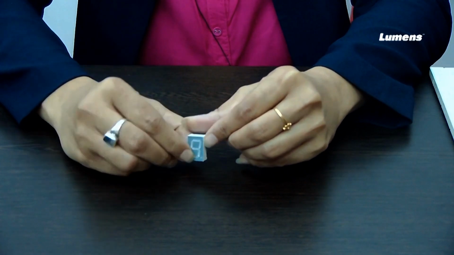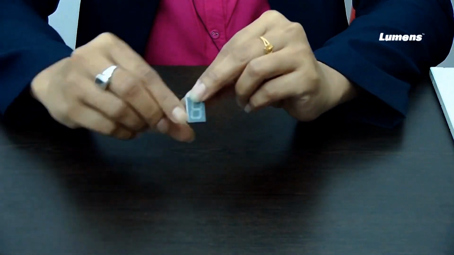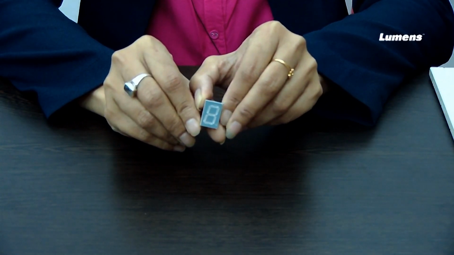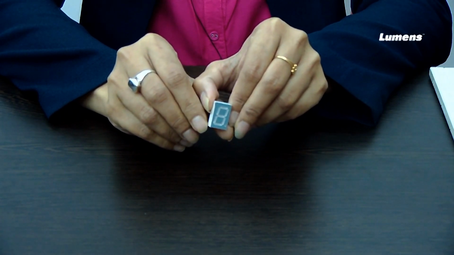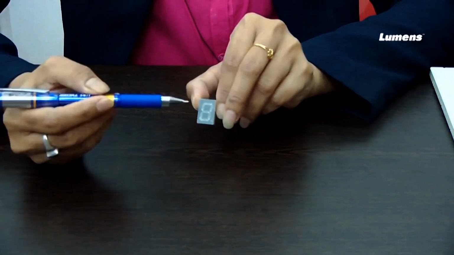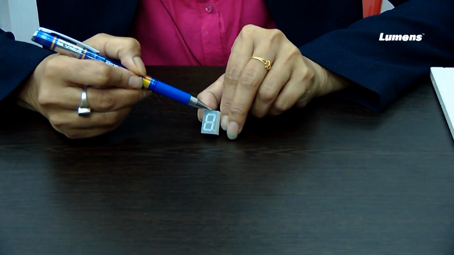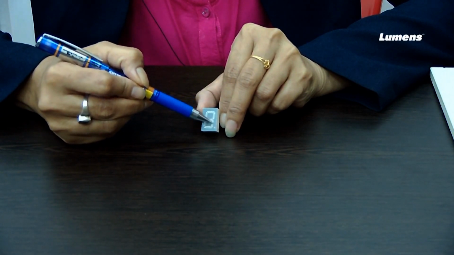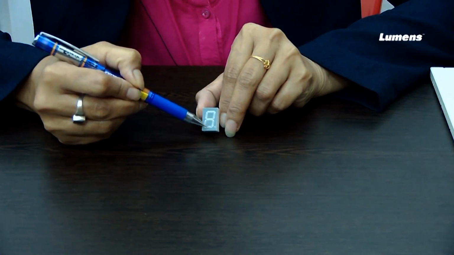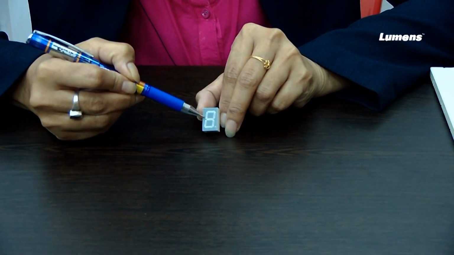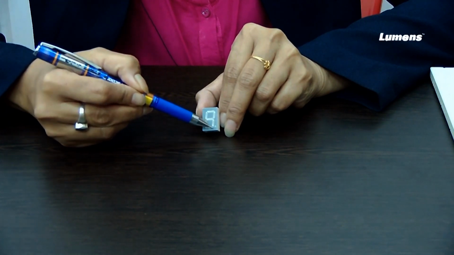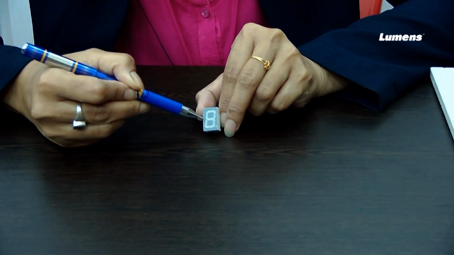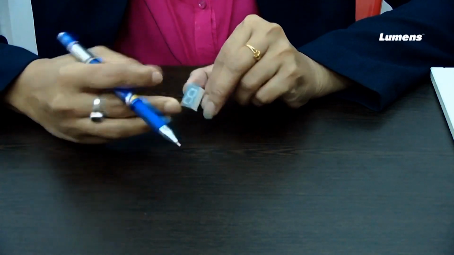See this. This is a 7 segment display. You must have seen this in many places. Let us see what these segments are. We already discussed: this is the A segment, this is B, this is C, this is D, this is E, this is F, and this is G, and this point is the decimal point, we call it DP. These are the segments that we have in this 7 segment display.